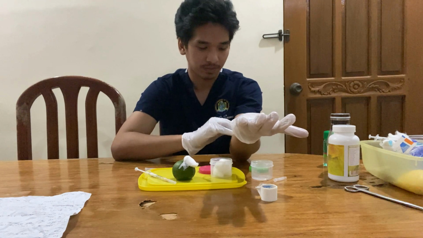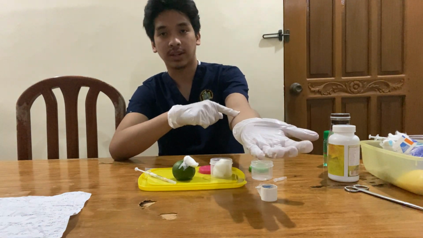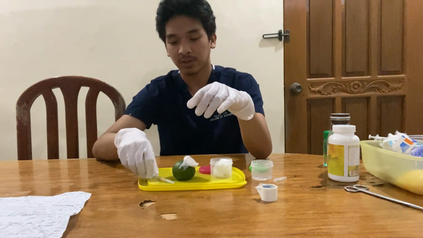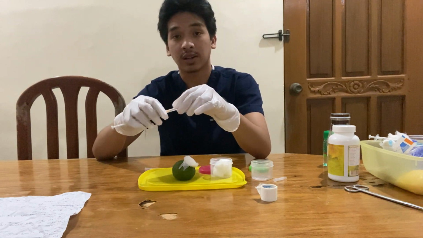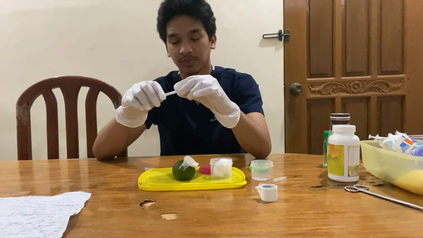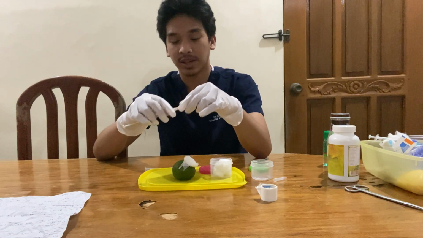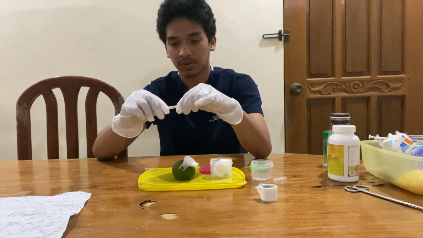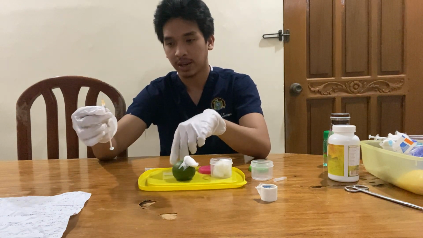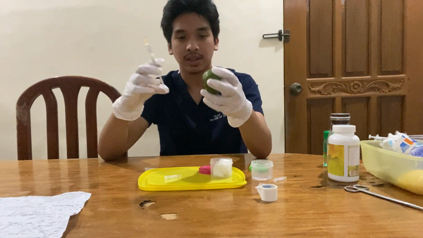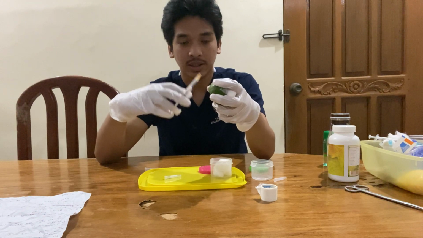Right here, we're now ready to inject the antibiotic. We'll double check first if it's the right medication. Okay, now we're ready to inject it.